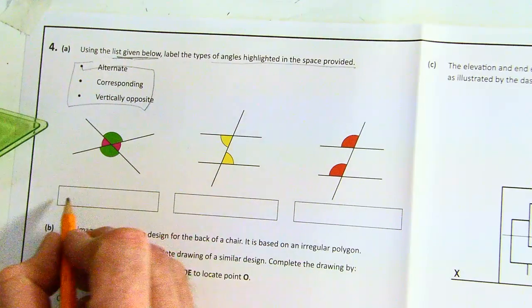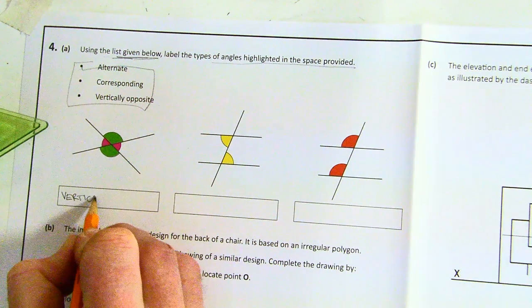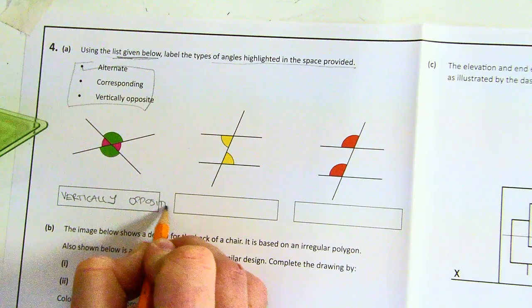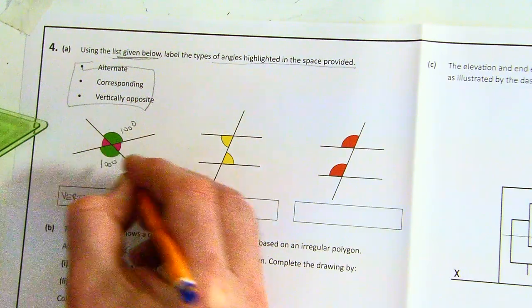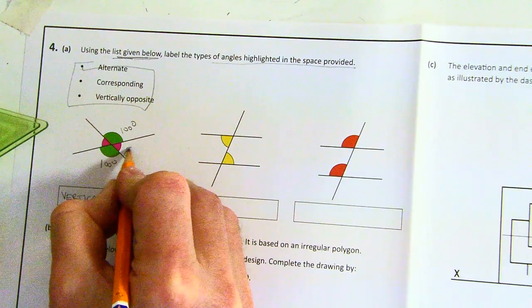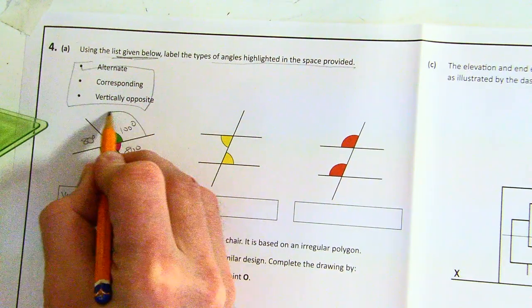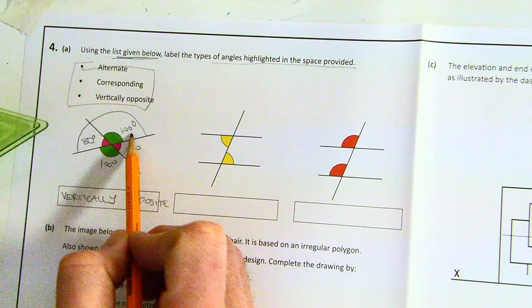So the first one is vertically opposite. Basically meaning if that degrees is 100 degrees, then that one has to be 100 degrees as well, leaving you with 80 degrees in here, and therefore that has to be 80 degrees as well. Because remember, these two here, angles have to add up to 180.